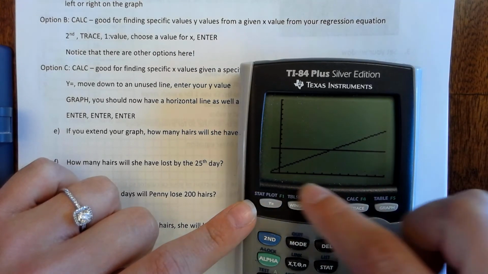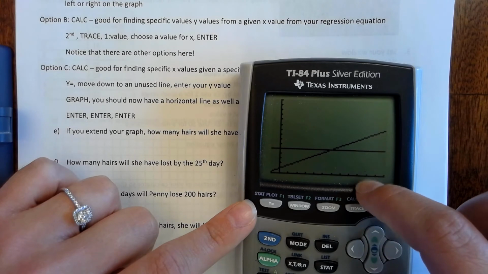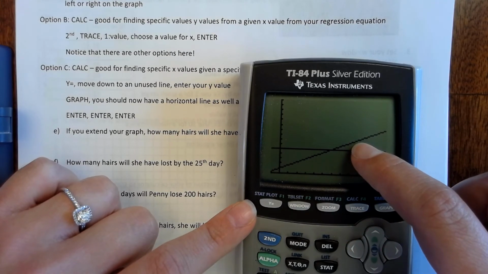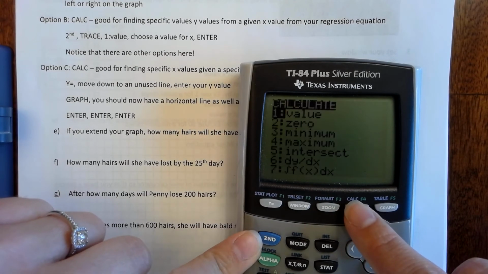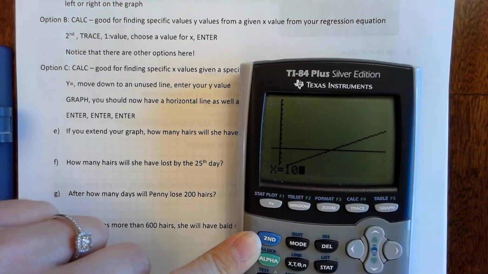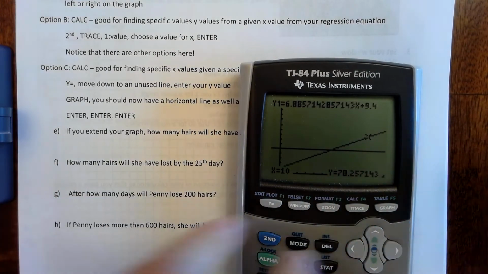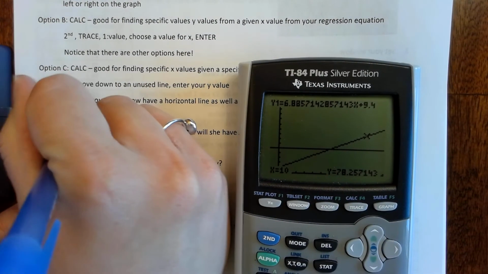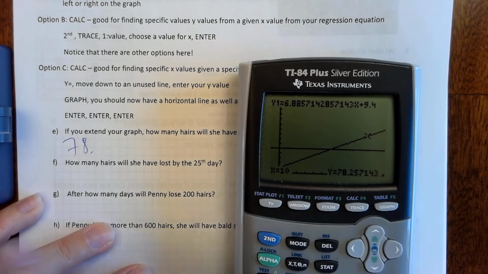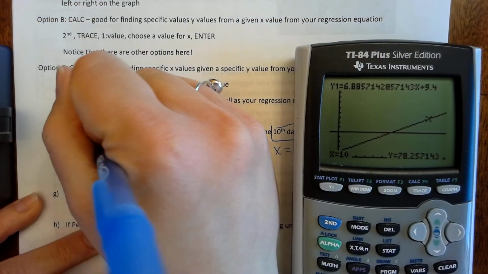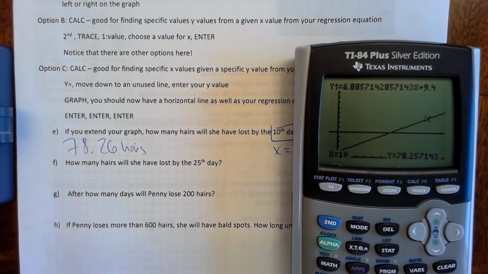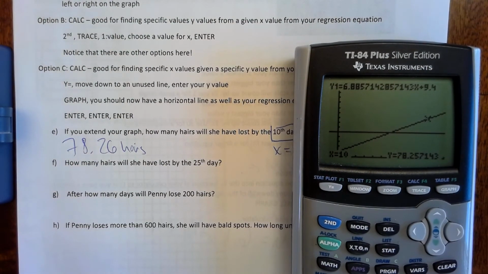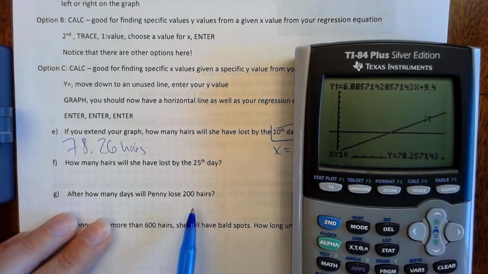And now that I think x equals 10 is going to be on my picture, I think I can do option B. So second trace, 1 for value, x value is 10, and it tells me she will have lost 78.26 hairs. And it's okay to leave decimal points here. How many hairs will she have lost by the 25th day? I'm going to ask you to do that one on your own. Let's try this one.